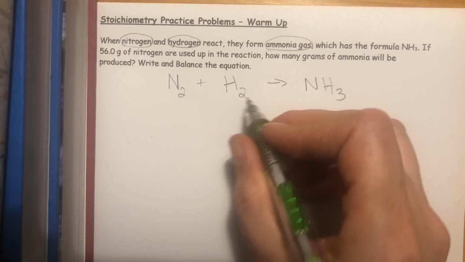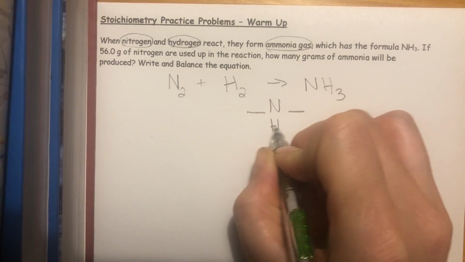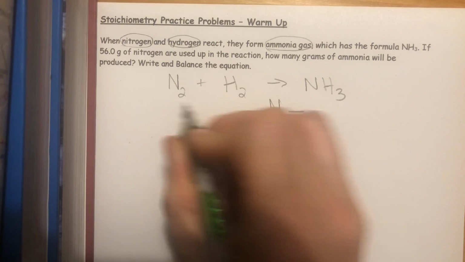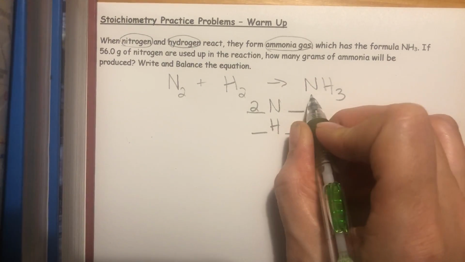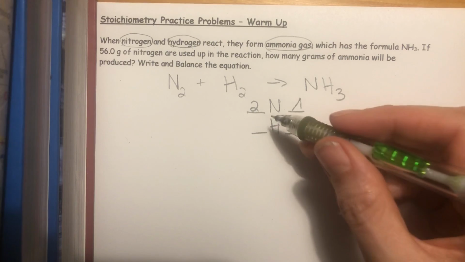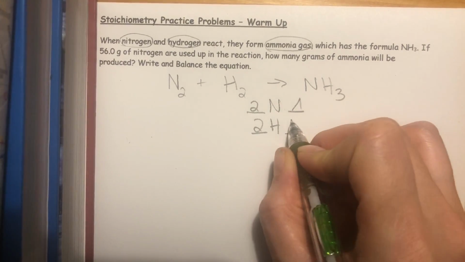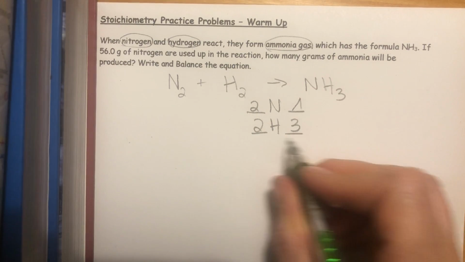So if you have N2 and H2, the first thing I need to do is balance it. On the reactant side, I've got 2. On the product side, I've got 1. Again, if you get stuck, this method is a great way to start mapping things out, so you know where a place to start is.